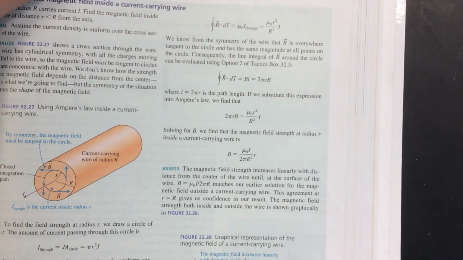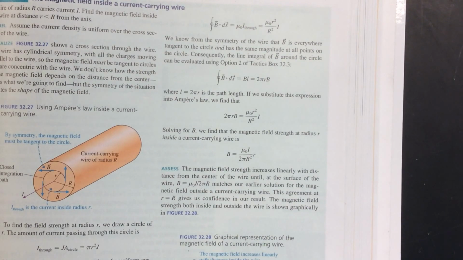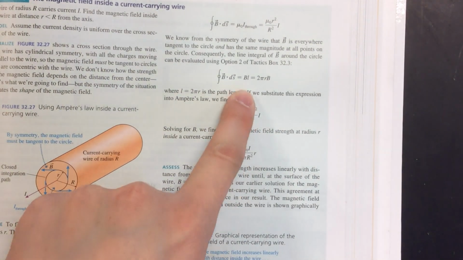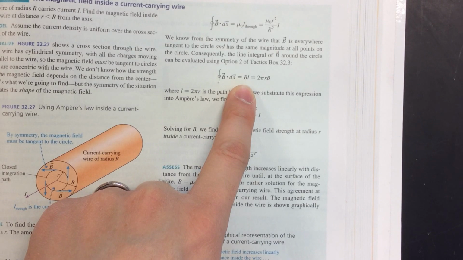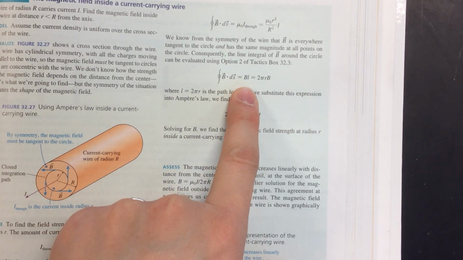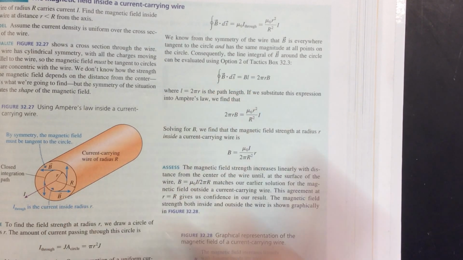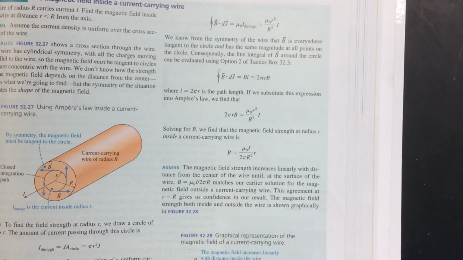Can you go back? Is that BL? Yeah, so instead of using S, they used L to represent the full length of your Amperian loop. L is the length of your Amperian loop. It would be the integral of the ds all around.